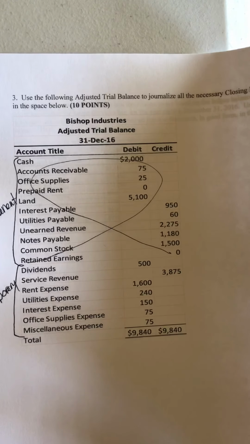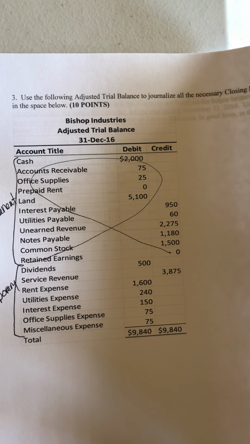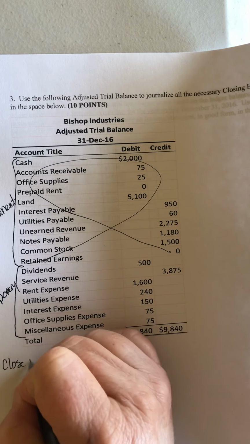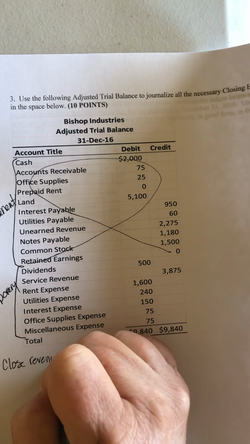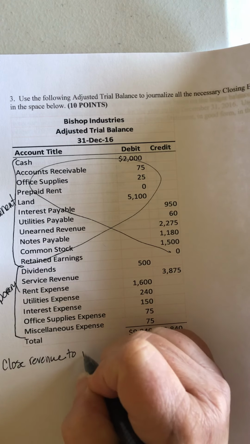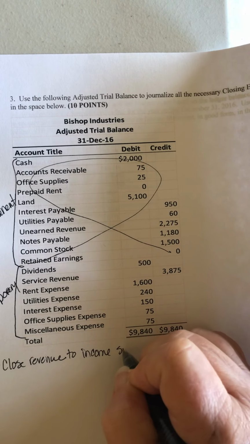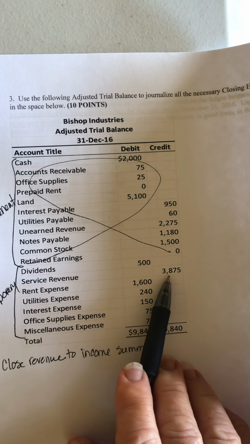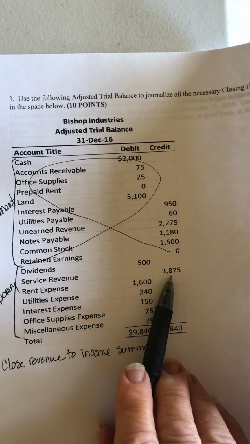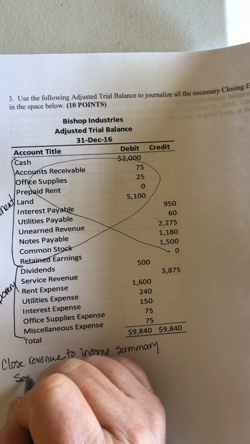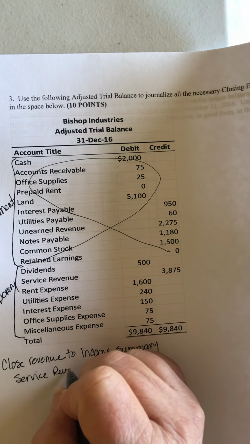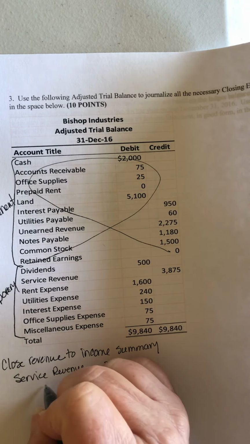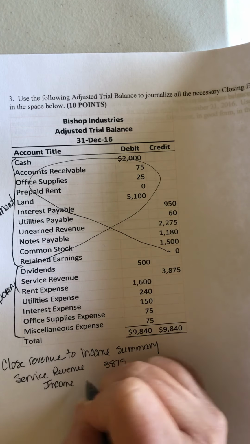All right, then while you don't have to do the first two entries in the same order, generally we close revenue first and we close it to income summary. Okay, so revenue has a credit balance, so to zero it out, you have to debit it. So you're going to debit service revenue, and you're going to credit income summary.